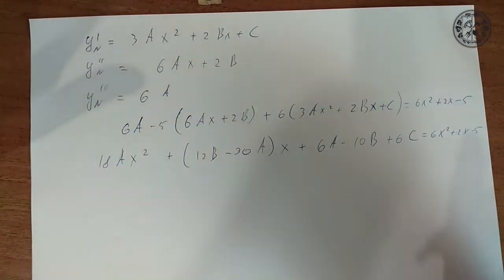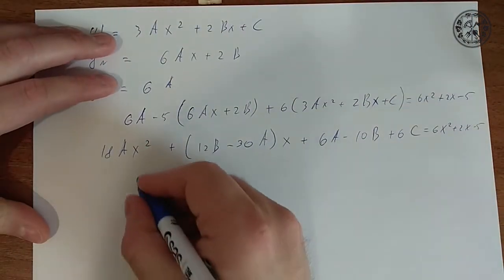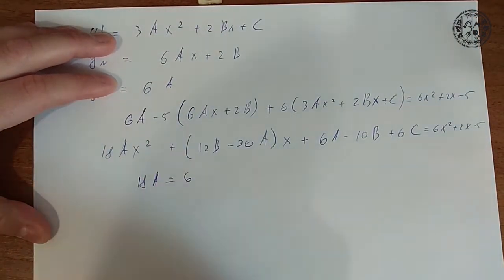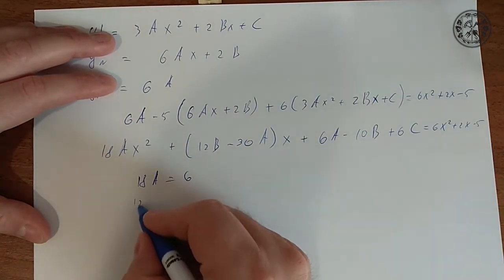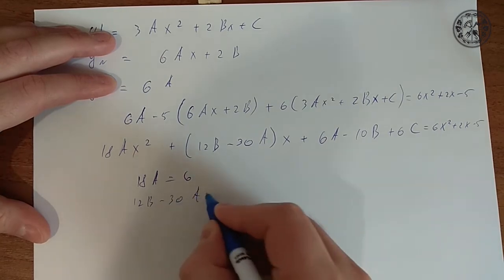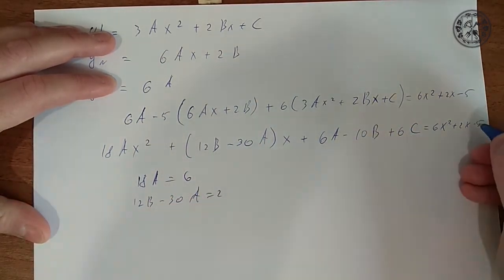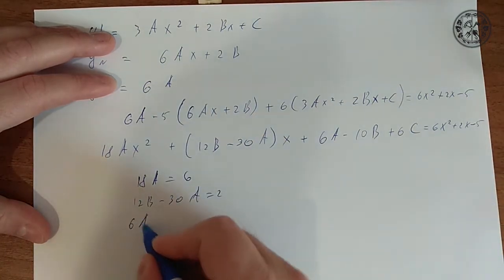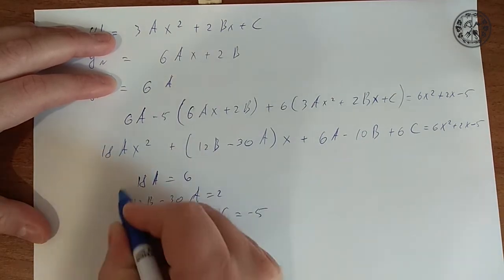Now, if we have 6x squared here, we should have 6x squared here, so 18a equals 6. 2x here, we should have 2x here: 12b minus 30a equals 2. And the rest will be minus 5: 6a minus 10b plus 6c will be minus 5.